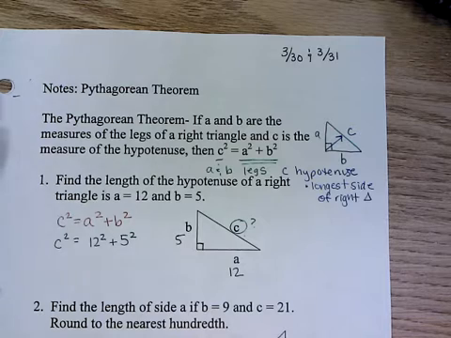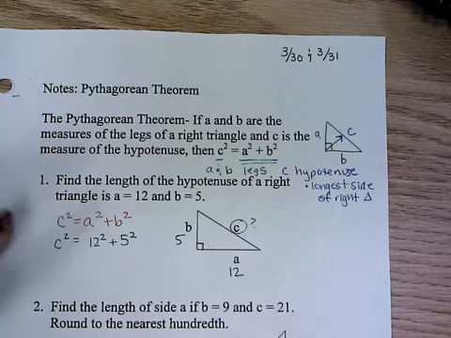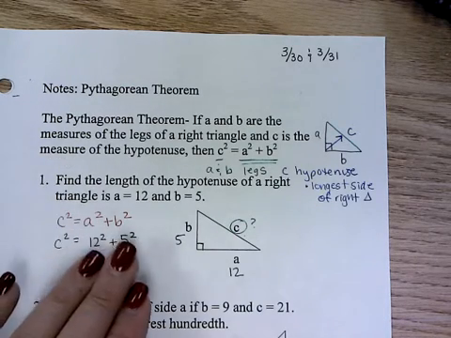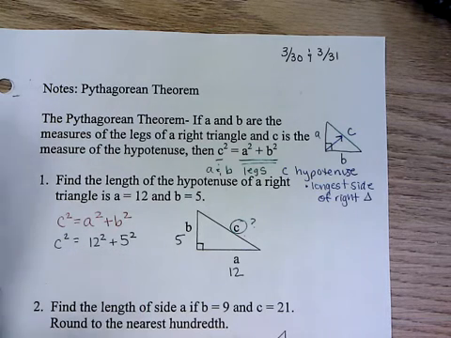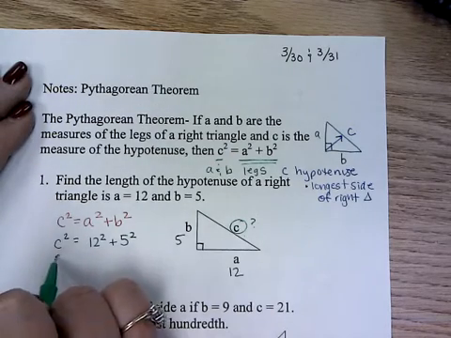Just like any other equation, I can't do anything with this c squared until I've simplified my side. To simplify my side, I'm going to have to square 12 and square 5 and then add them together, because that's what order of operations tells us.